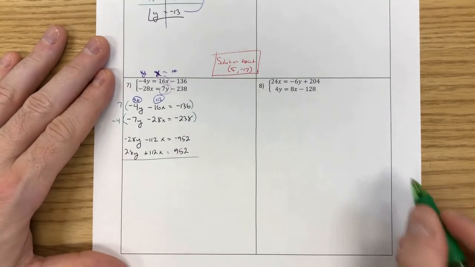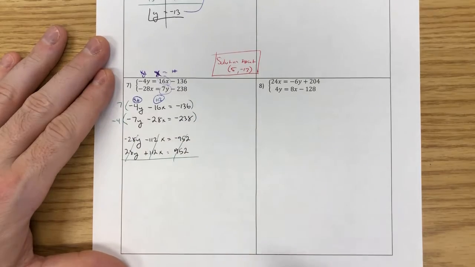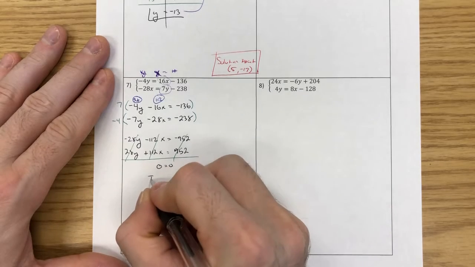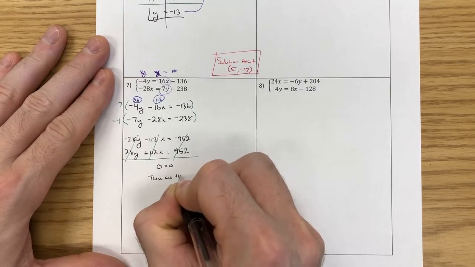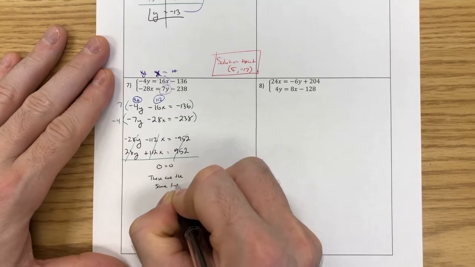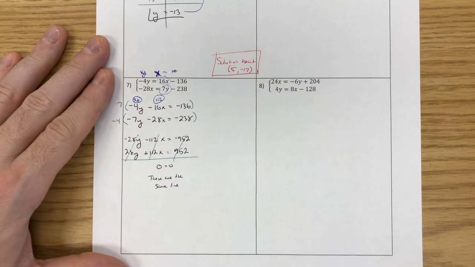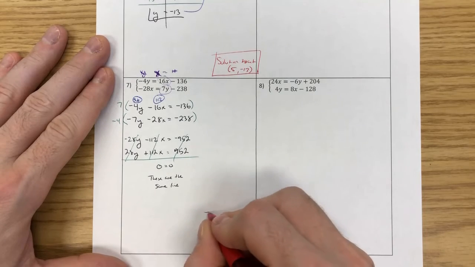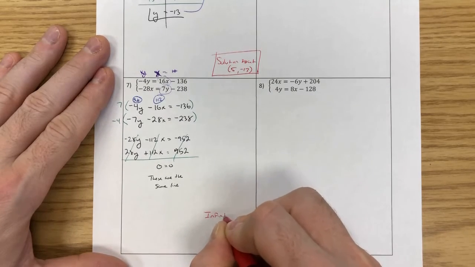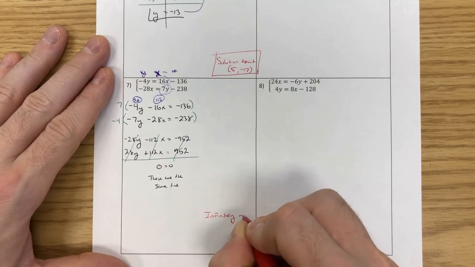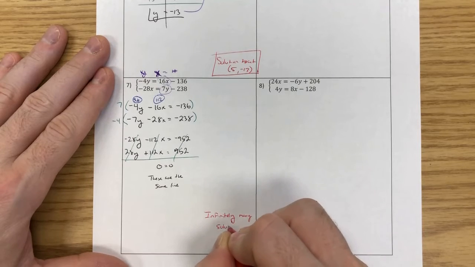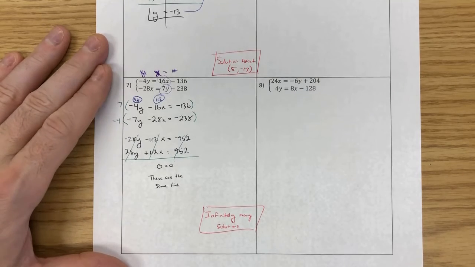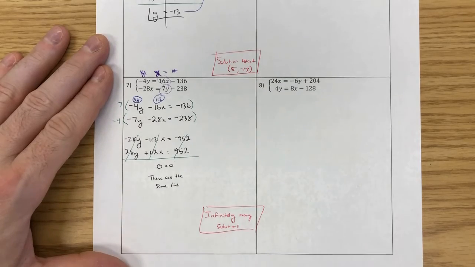Some of you might notice that all of these terms cancel out, and I'm left with the fact that 0 equals 0, which means these are the same line. And so if these are the same line, how many times does the line touch itself? Infinitely many. And there we go.